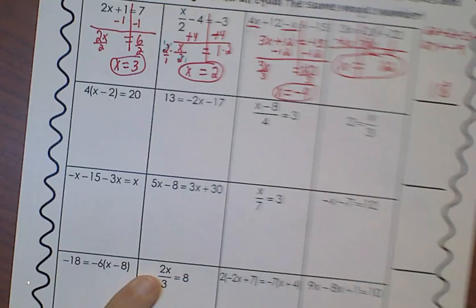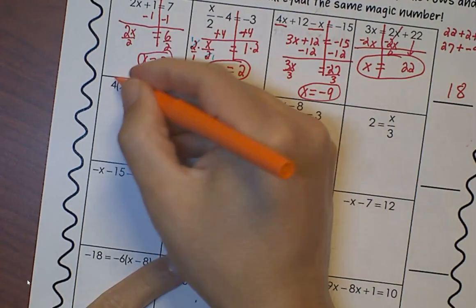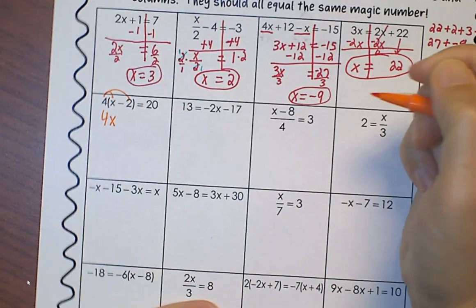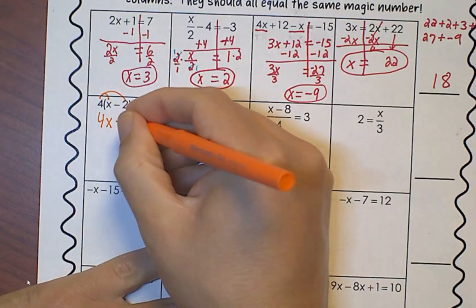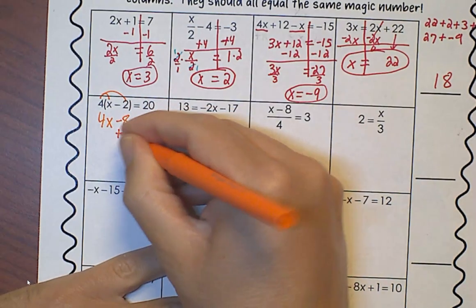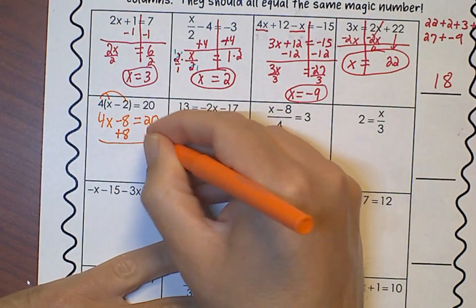Okay, we have to do the distributive property first. 4 times x, 4x. 4 times negative 2, negative 8. How do you get rid of minus 8? Well, or a negative 8, you add 8.